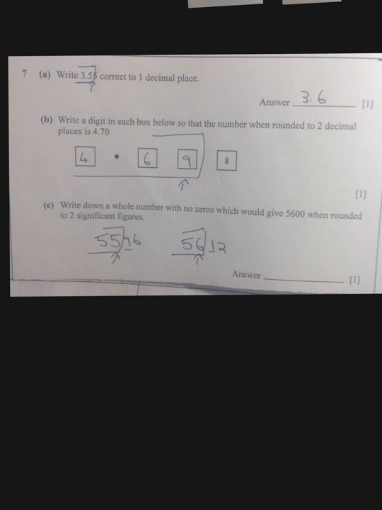Okay, question 7. I've actually done these answers in previous videos. One decimal place, arrow at the 5, box it off. This 5 will change it to 3.6. Put 2 digits in to give you an answer to 2 decimal places. That has to be 4.69.